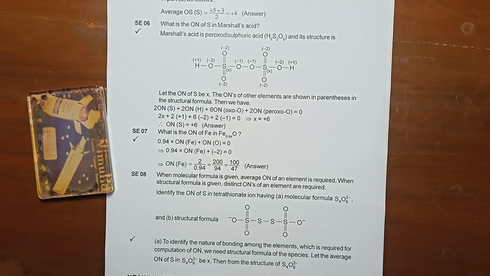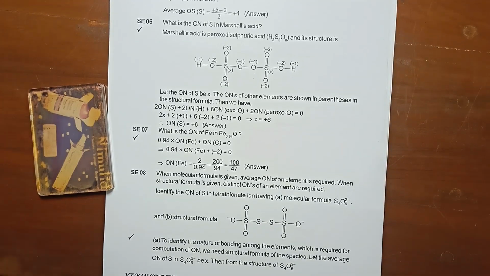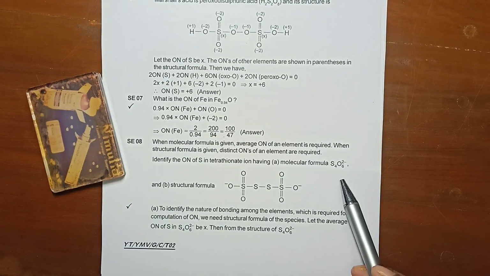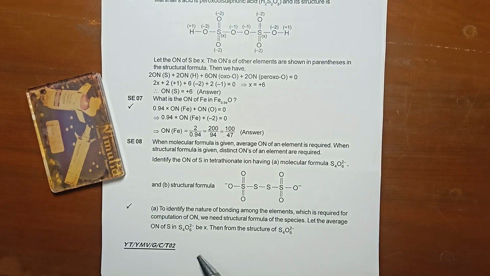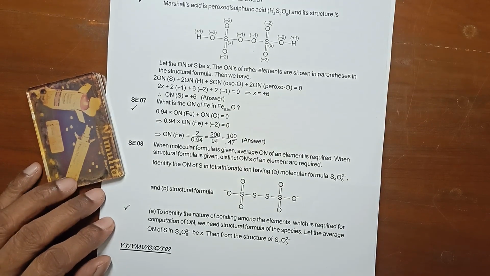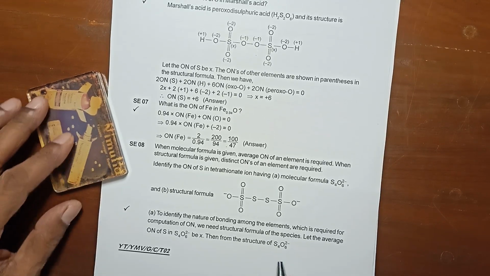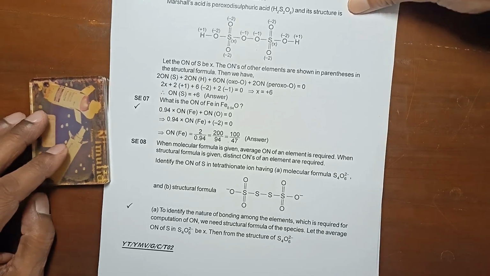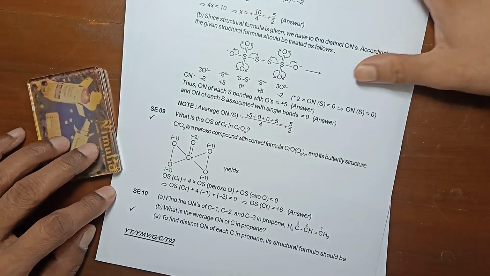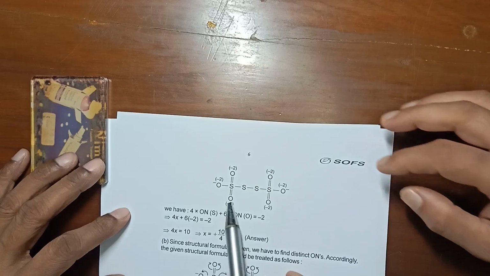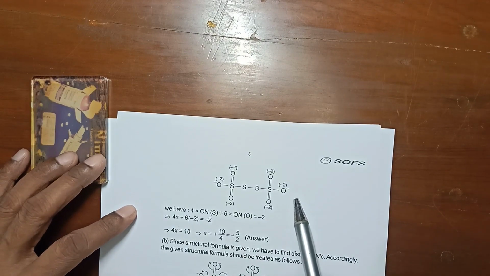Now, solution. Since the molecular formula is given, in part A we need the average oxidation number of sulfur. So let the average oxidation number of sulfur be x. Here also we need the structure, it will help us compute the average oxidation number of sulfur. So from the structure of S4O6 2 minus, that I have drawn.